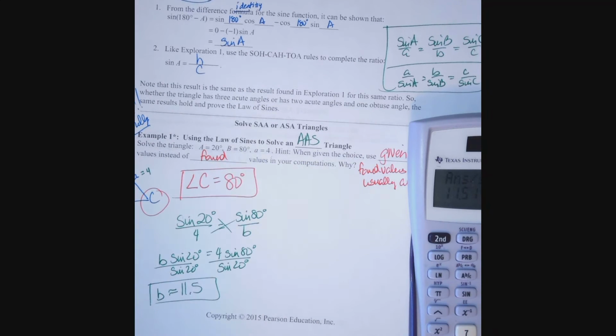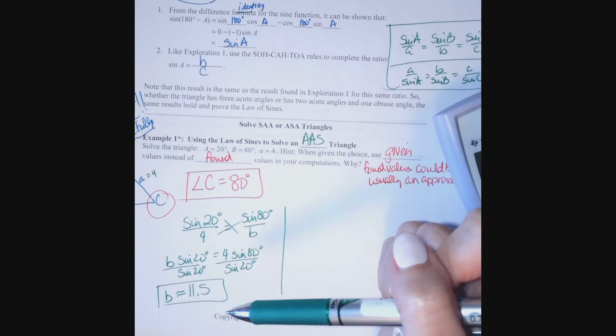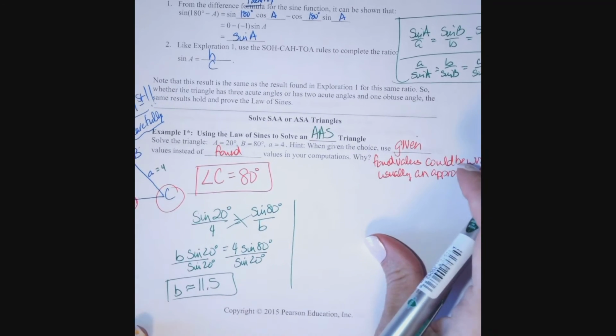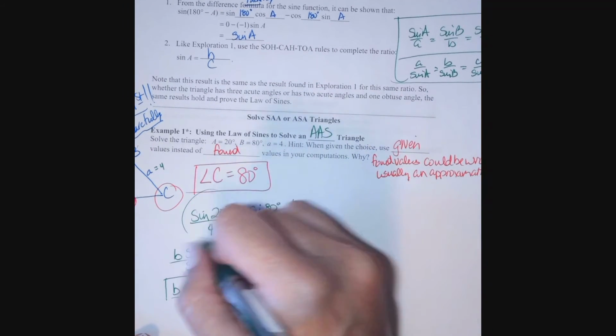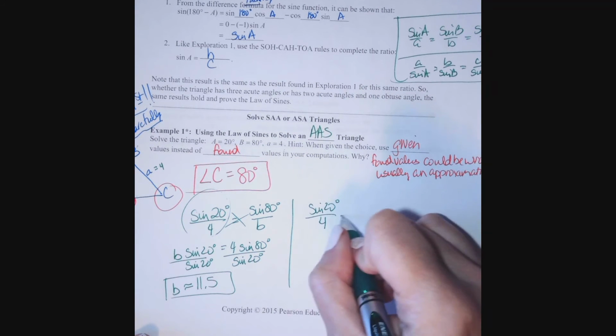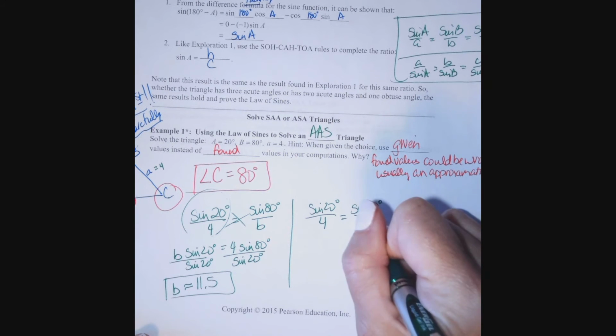So that's that. Now, the other side length I need is side C. What is something you notice here, hopefully, when you start to set this up? Well, I'm going to start with the pair I know both pieces for: sine of 20 degrees over 4. Angle C is also 80 degrees.